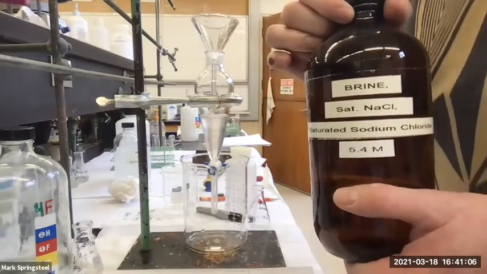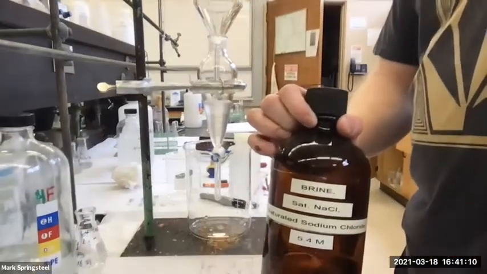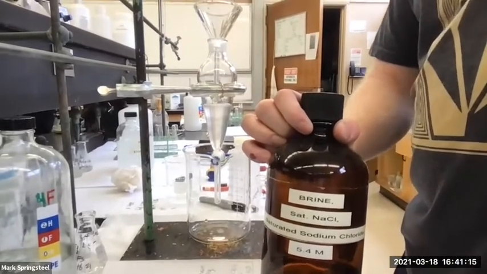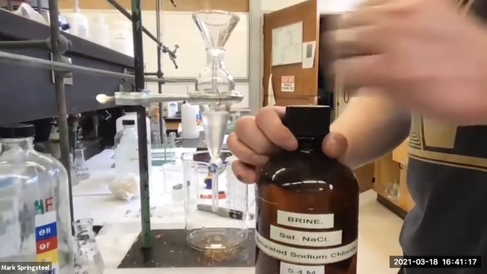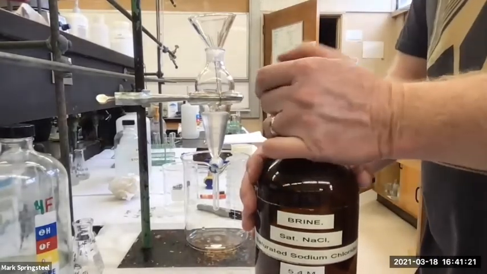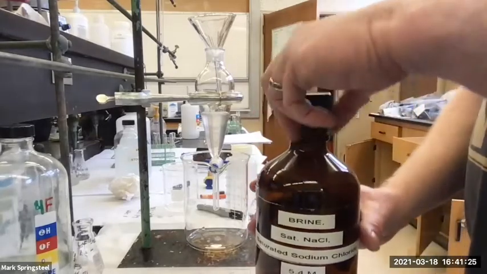Yeah. Brine wash. Remember, the brine wash is good for, I call it a pre-dry. It's good at getting the bulk of the water out. Not all of the water, but it can get a lot out at once. So it's nice to do a brine wash first to get like 99% of the water out, and then we'll use sodium sulfate to get that last 1%.